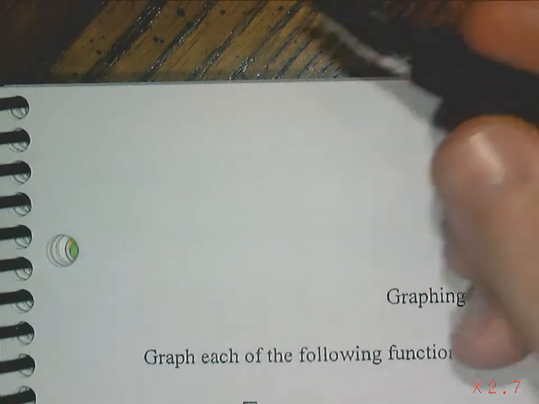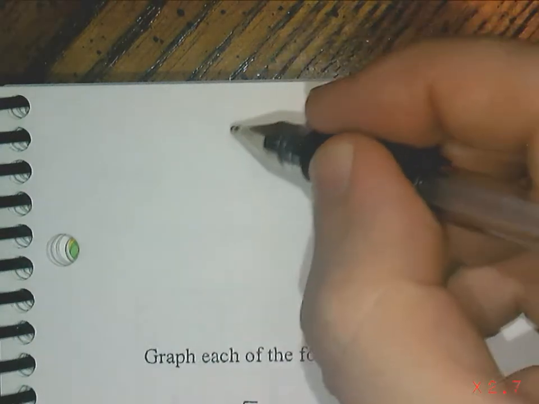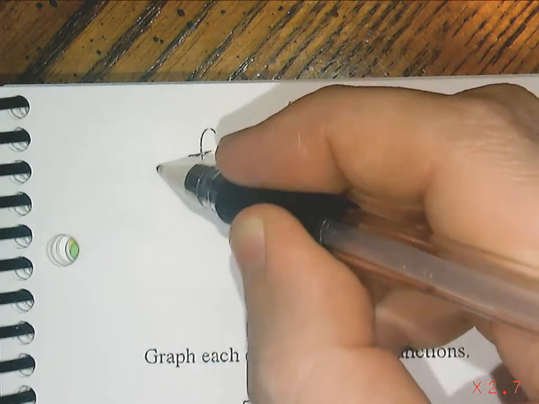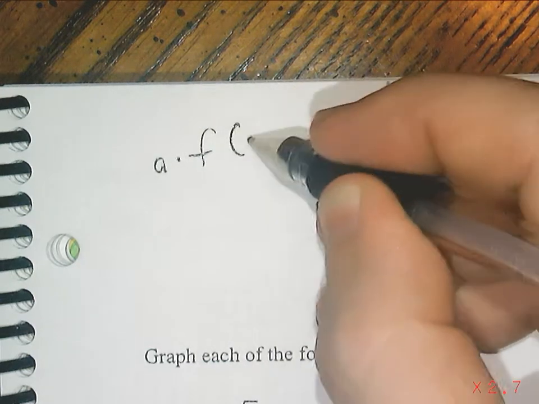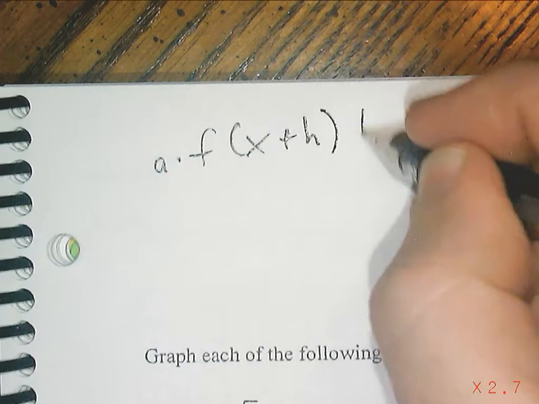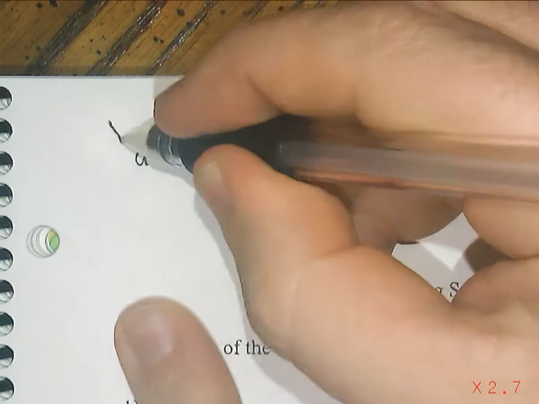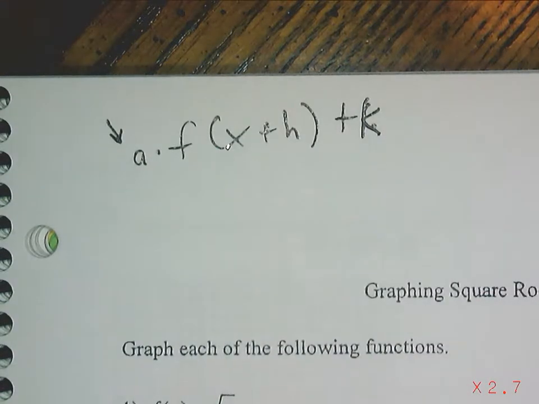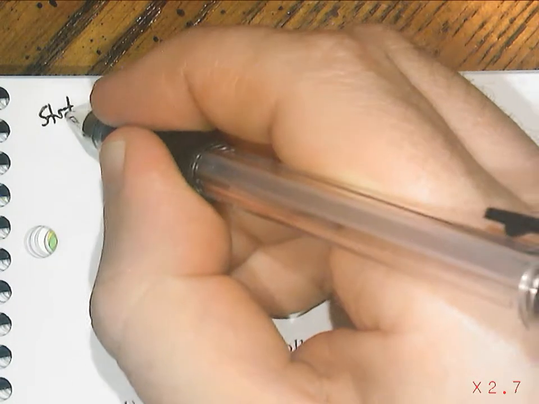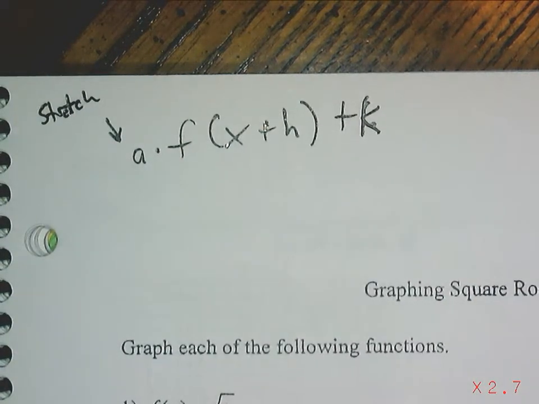So let's say a function transformation would be like if I had a times f of x plus h plus k. So this number in front that multiplies is going to either stretch or compress your graph. So this is a stretch. If I knew how to spell. Stretch. Language arts degree isn't helping.